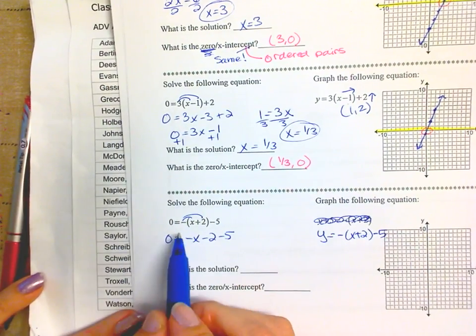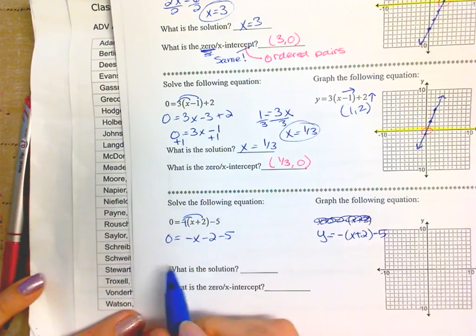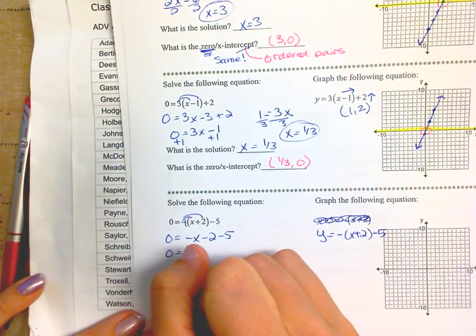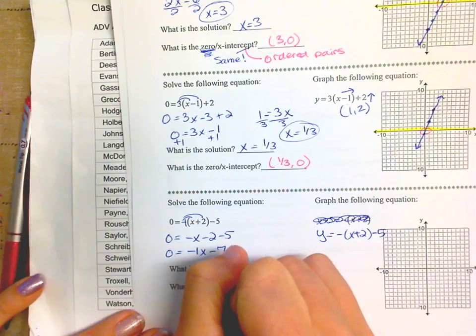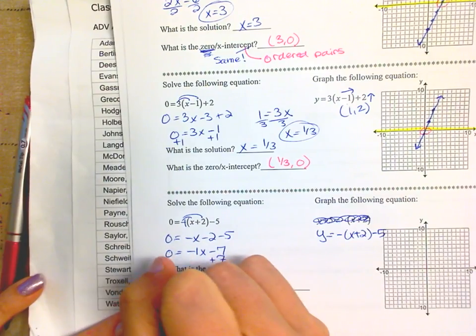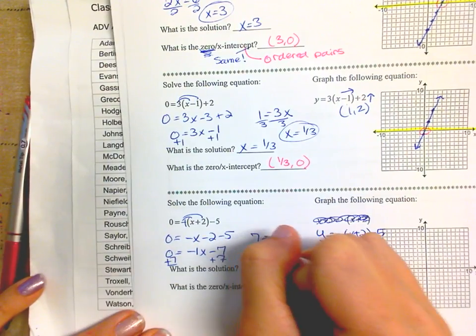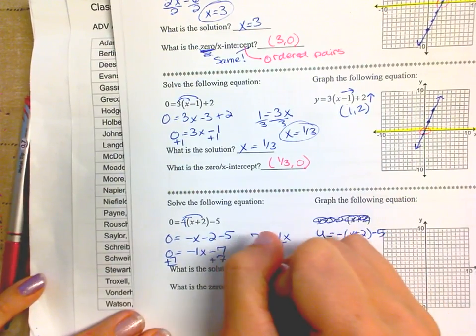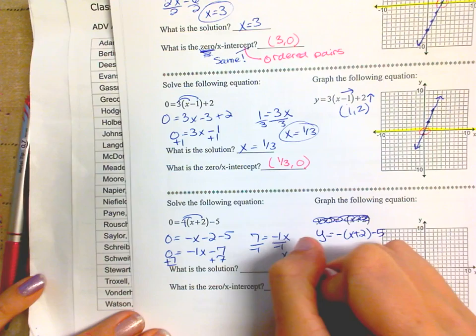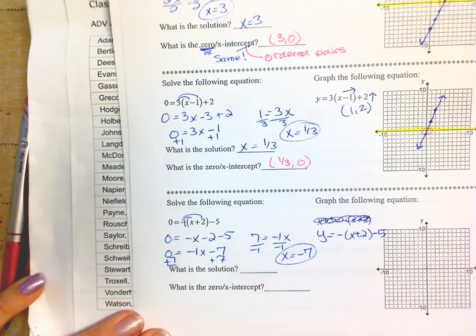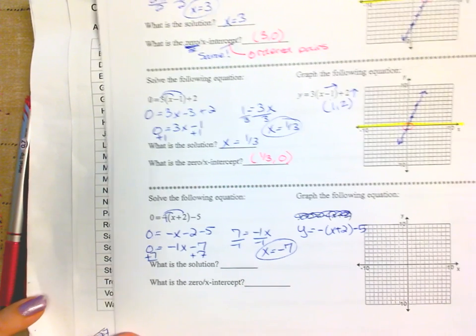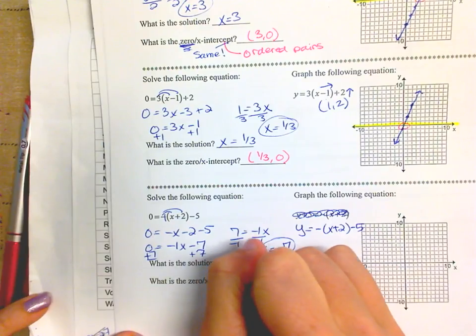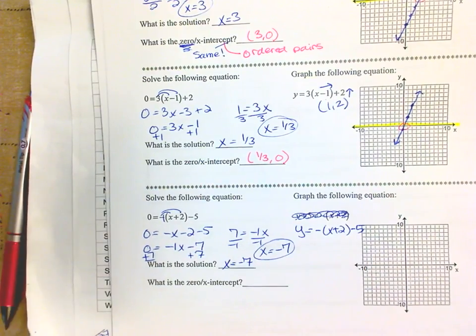Distribute your negative, that's like a -1. So you've got 0 equals -1, x minus 7, add 7. 7 equals -1x, but we want positive, so divide by that negative, and x is -7. That is your solution. You can write it on the line.